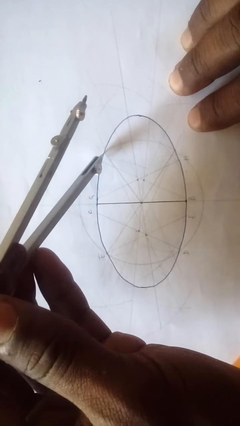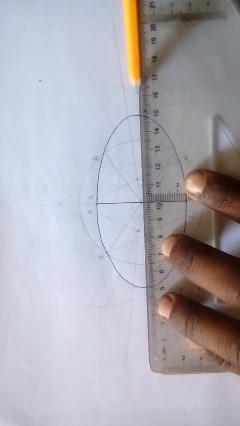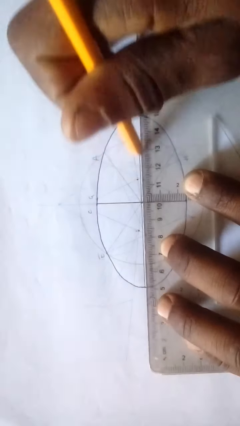Oh, sorry, this is not A. Put the compass there, bisect that angle, and then we join that point to the center to find our major axis of the ellipse. Draw a line passing through the ellipse, and the part which is inside the ellipse is the major axis of the ellipse.